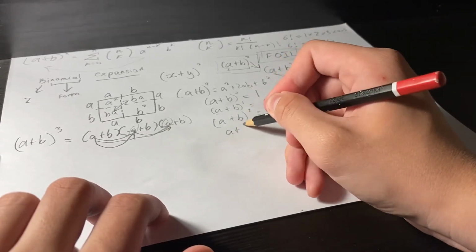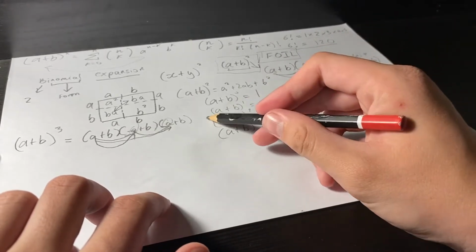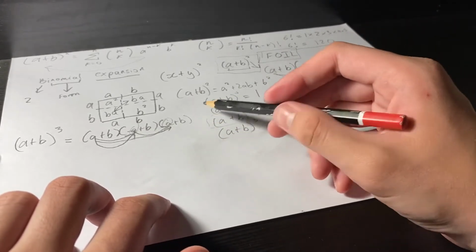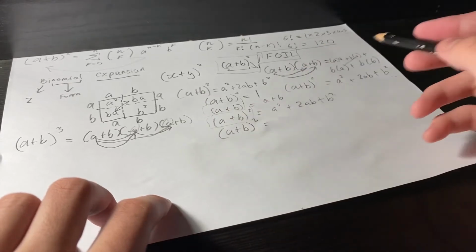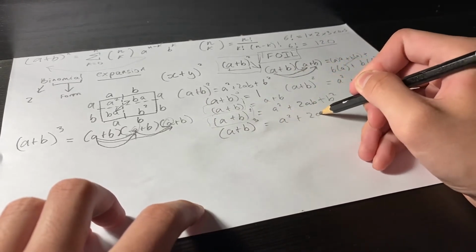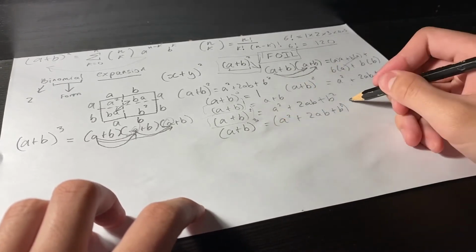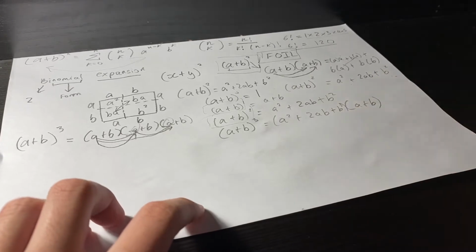Now (a plus b) cubed is just (a plus b) to the power of 2 times (a plus b) to the power of 1. So therefore a squared plus 2ab plus b squared times a plus b.